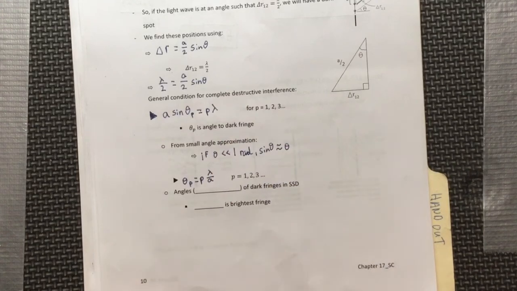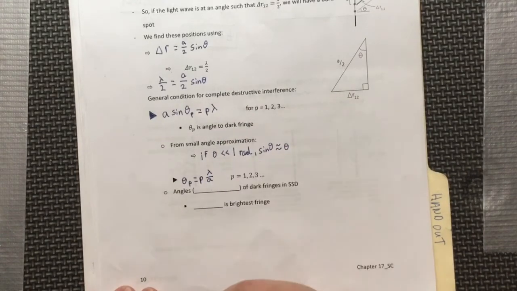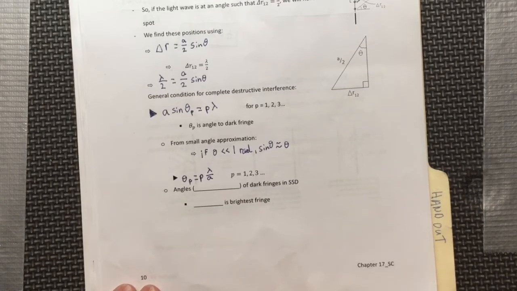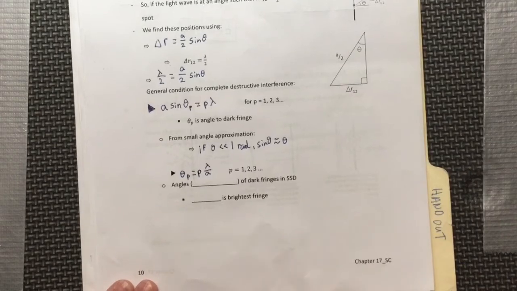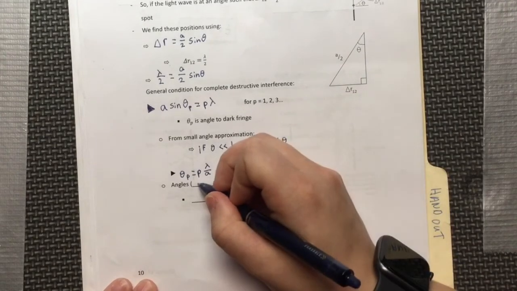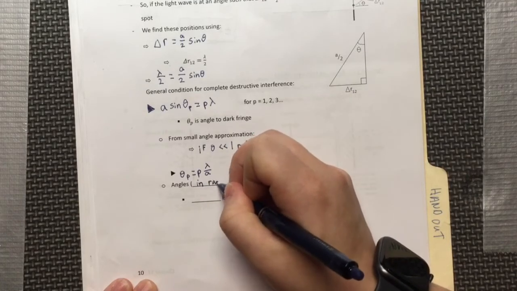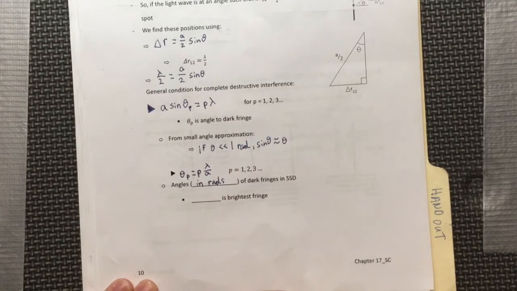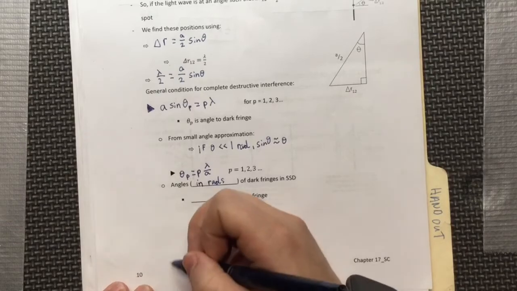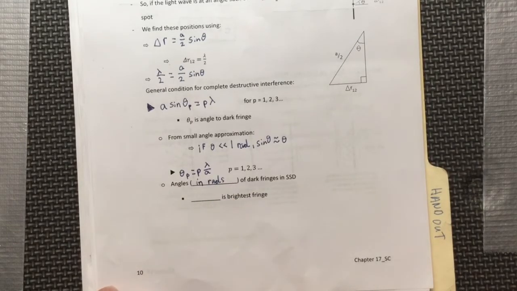I wrote that wrong in my initial notes. So theta is equal to p times lambda over a. It's important to note that these angles are in radians. And this theta is the angle in radians of the dark fringes with single slit diffraction.